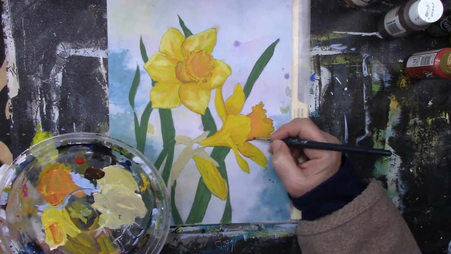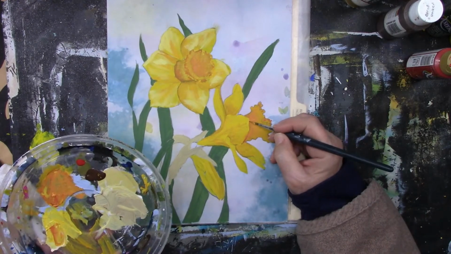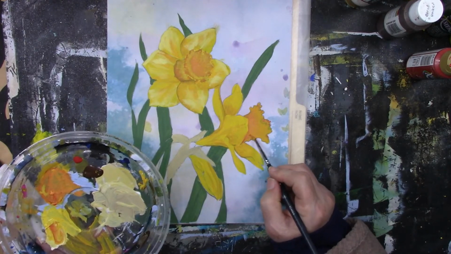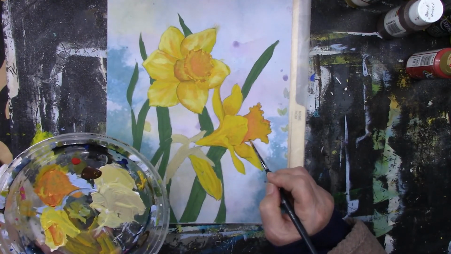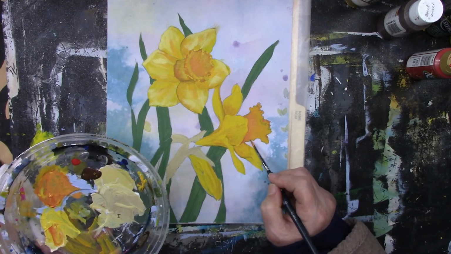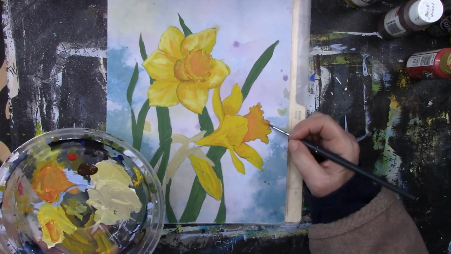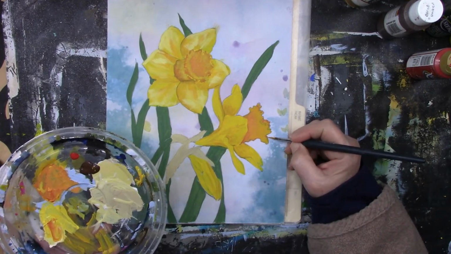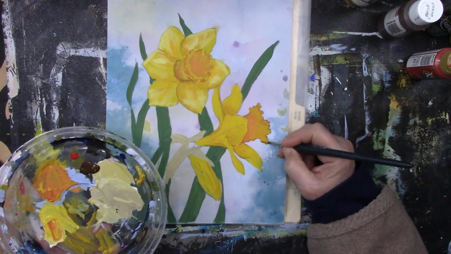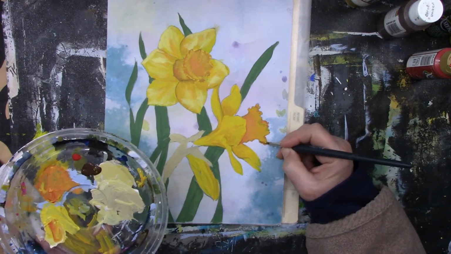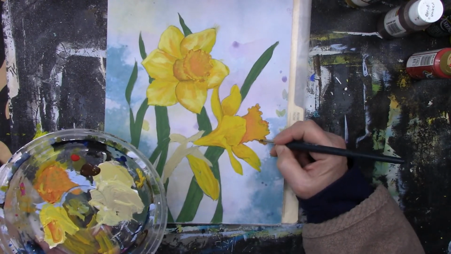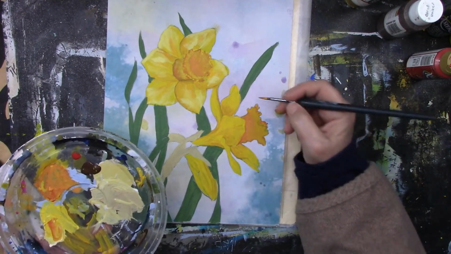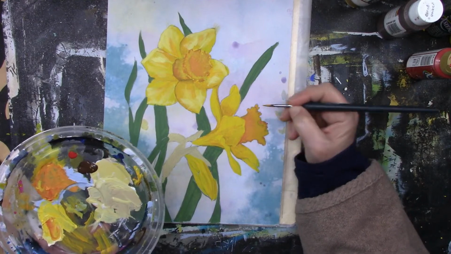Put a little bit more in here. Just along there. Under here a little bit because it's hanging down, so it'd be a little bit darker. You could also use colored pencil if you're using craft paint to do a bunch of this.